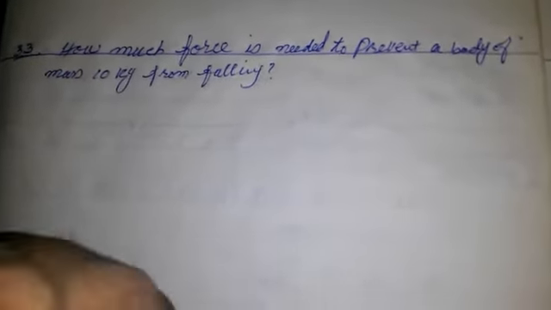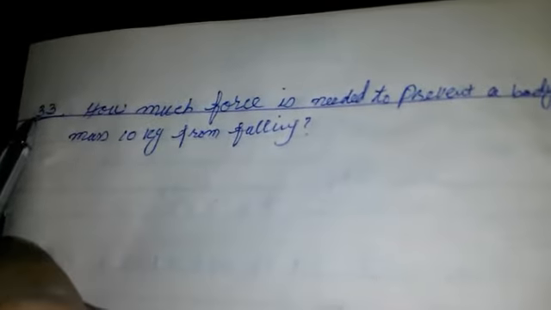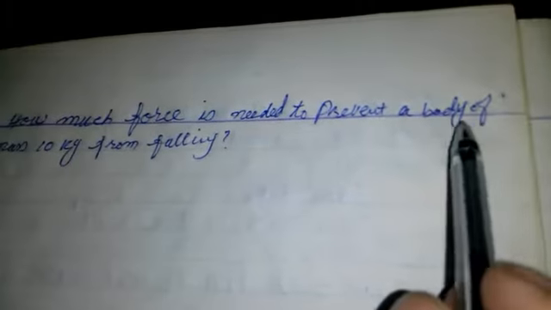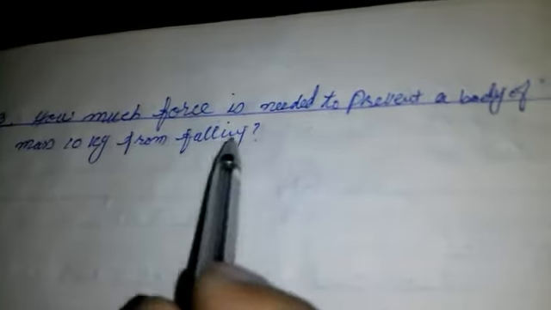Bismillahirrahmanirrahim. Today we are going to solve dynamics numerical number 3.3. How much force is needed to prevent a body of mass 10 kg from falling?